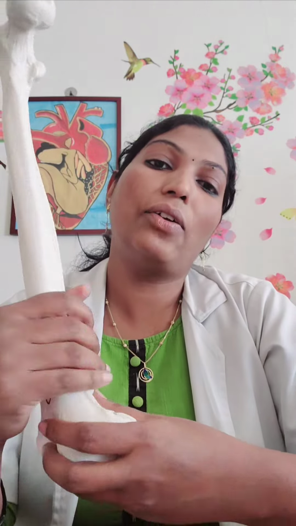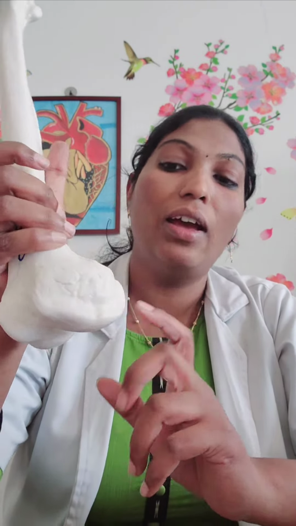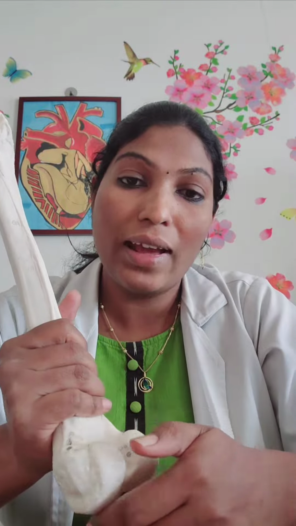The intercondylar area gives important attachment to the cruciate ligaments. So you can easily remember as LAMP, L-A-M-P. The lateral condyle gives attachment to the anterior cruciate ligament, whereas the medial condyle gives attachment to the posterior cruciate ligament. And then the popliteal surface of the femur forms the floor of the popliteal fossa, and also it gives attachment to the capsular ligament of the knee joint.